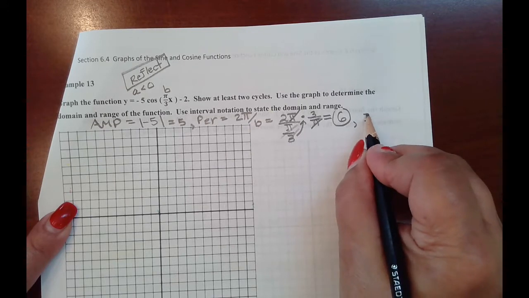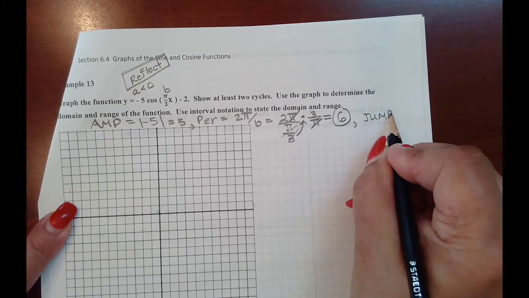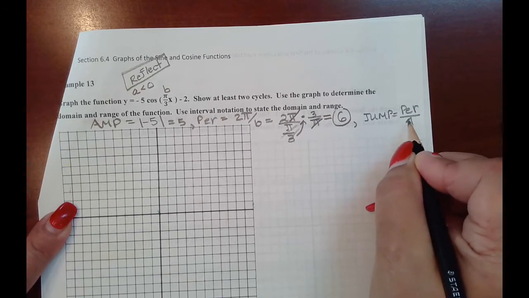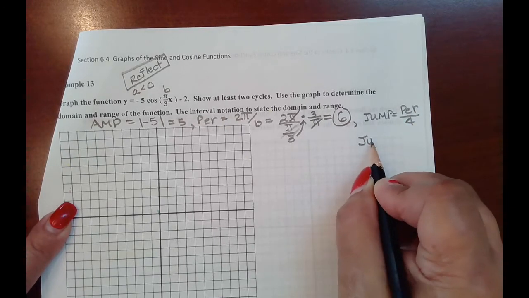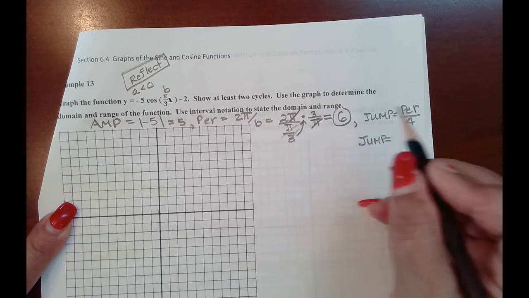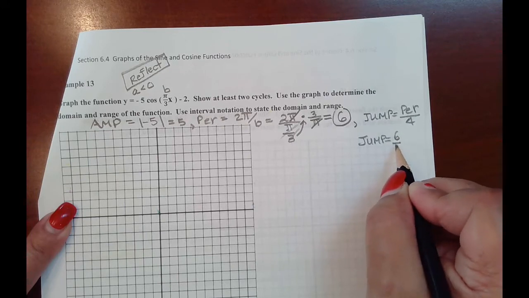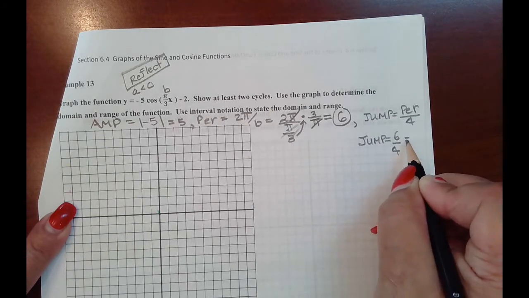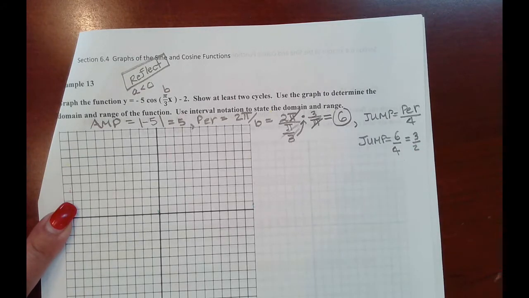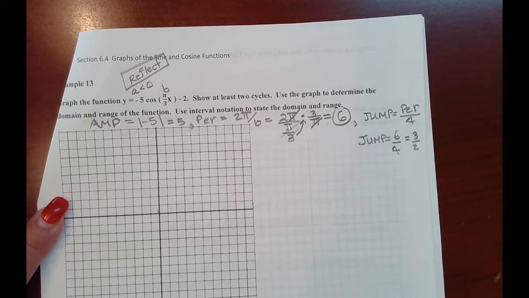Your jump is just going to be the period divided up into 4 parts. So your jump this time is not going to have a pi value in it because your period doesn't have a pi value in it. This divided by this ends up being 3 over 2. You could think of that as 1.5 if you'd like, or you could just count in fractions, 3 halves, 6 halves, 9 halves.